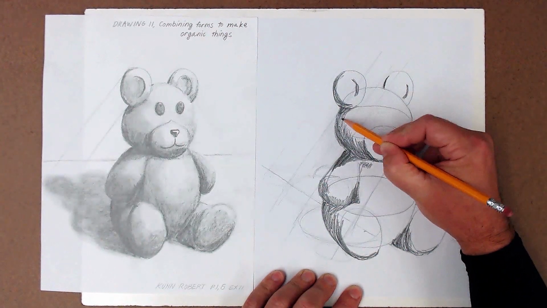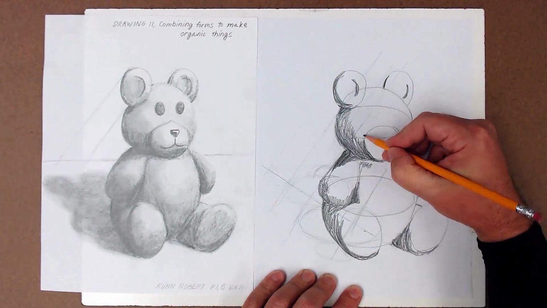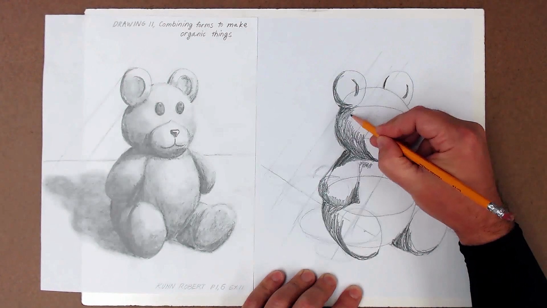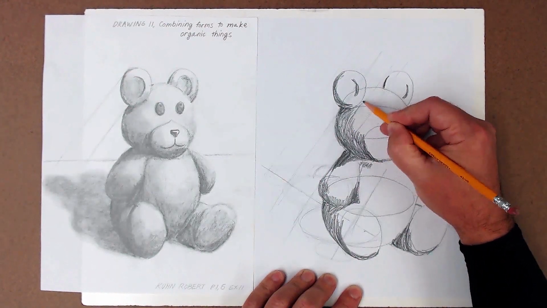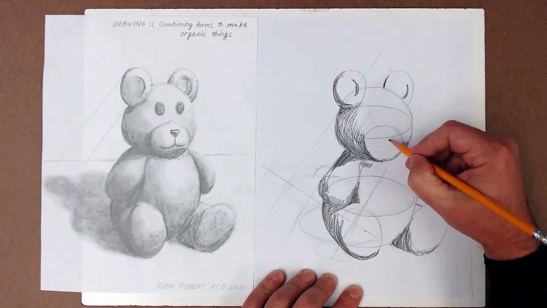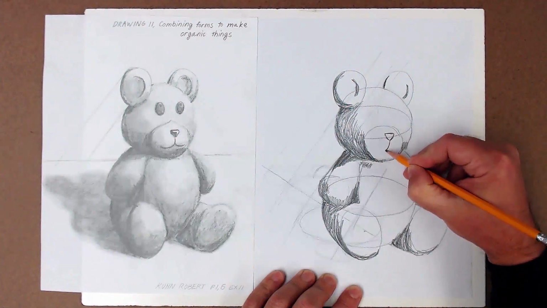They would follow the angles, they would follow the surface of the structure right here. So there we go, something like that. And really it's kind of so forth and so on.